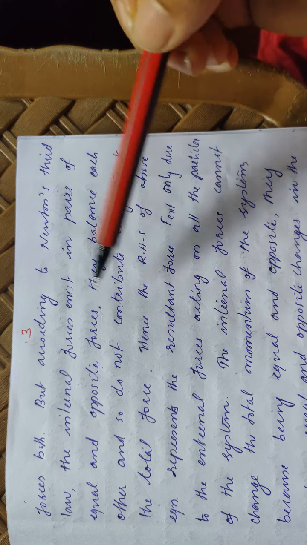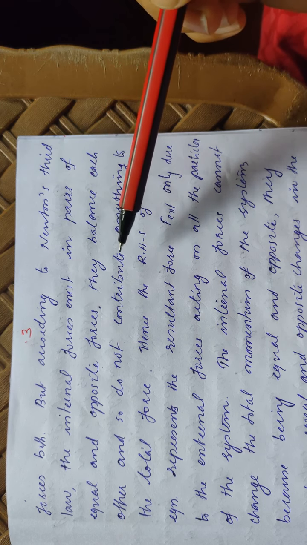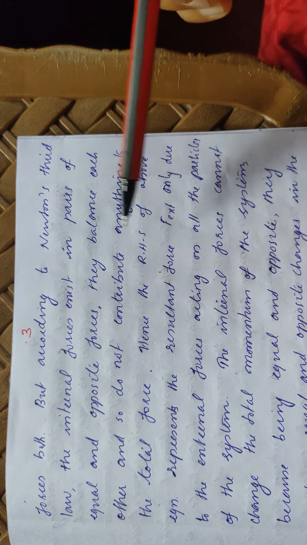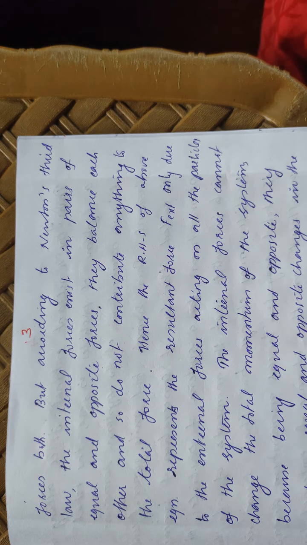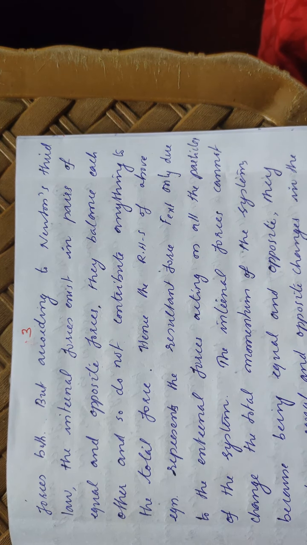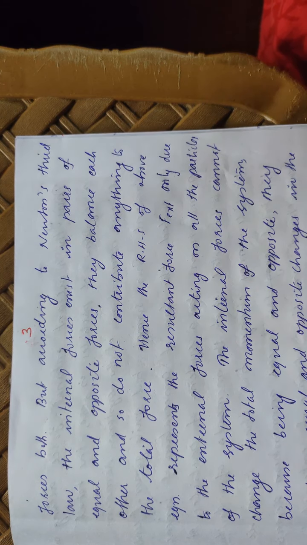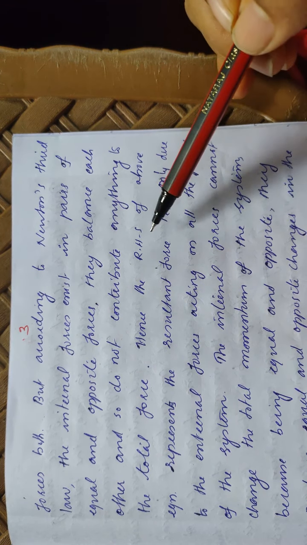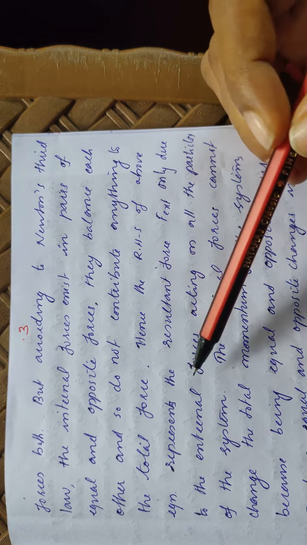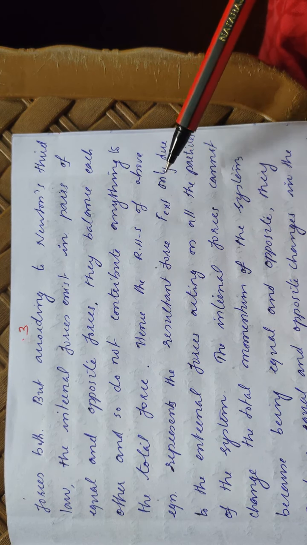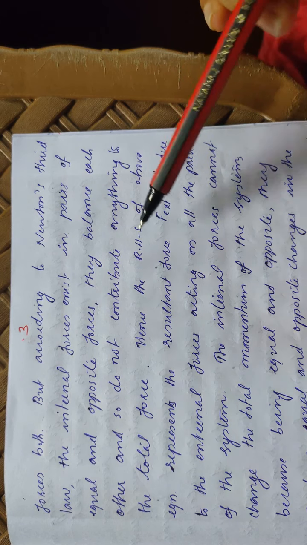So if we take the system as a whole, the sum of the internal forces will cancel each other because they exist in pairs and are equal and opposite. So the internal forces contribute nothing to the total force. Hence the right hand side of the above equation represents the resultant force F external, only due to the external forces acting on all the particles of the system.